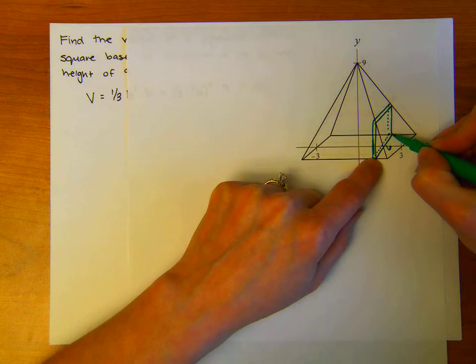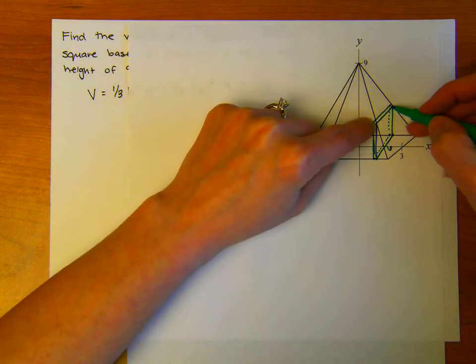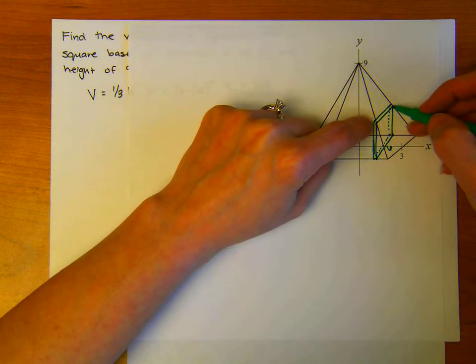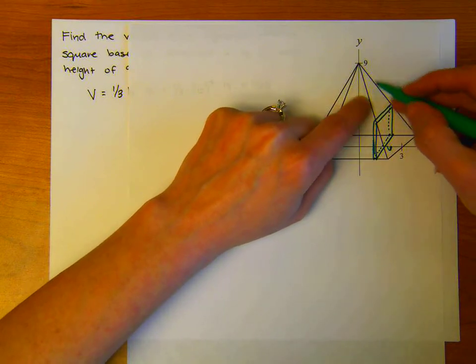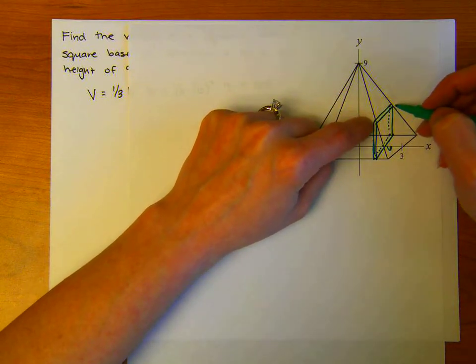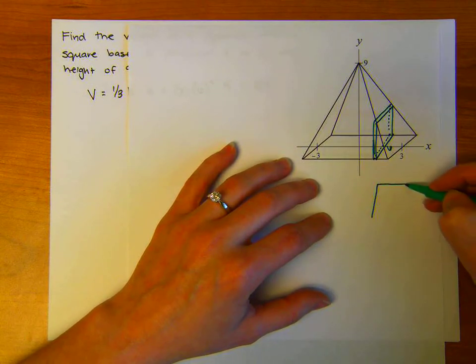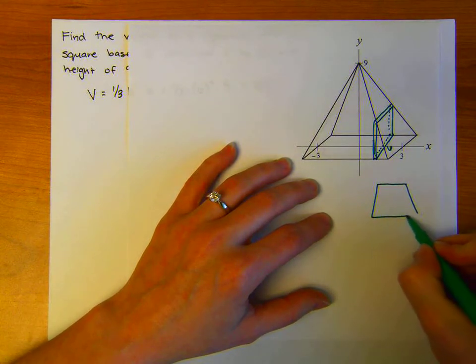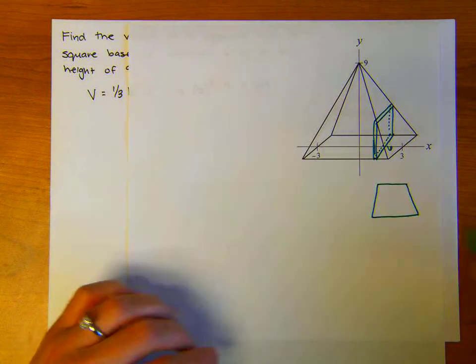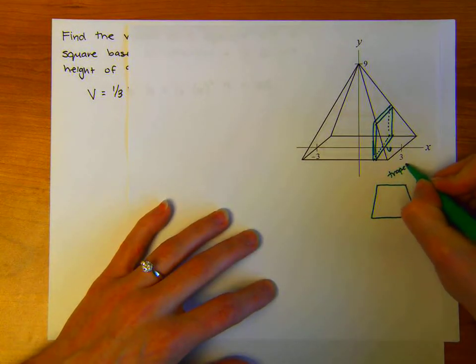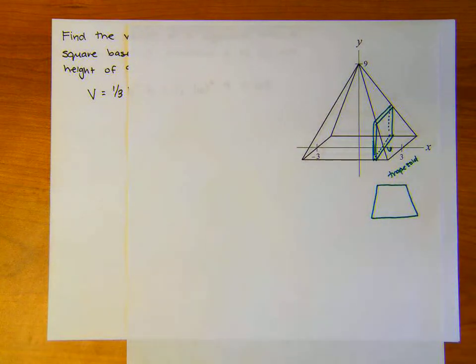It goes along the entire base. But the top of it would have a different length because it's narrower up here. So it actually would end up being a trapezoid, with a longer base than at the top. So it would be a trapezoid if we went perpendicular to the x-axis.